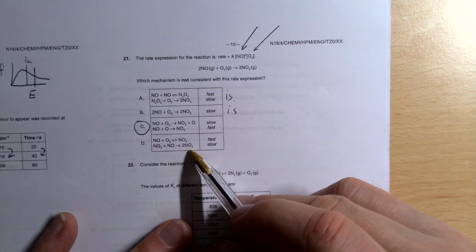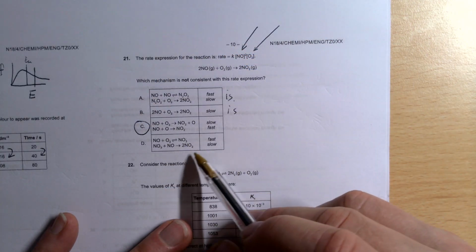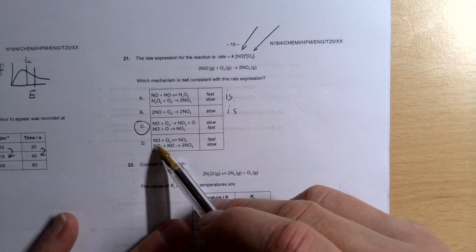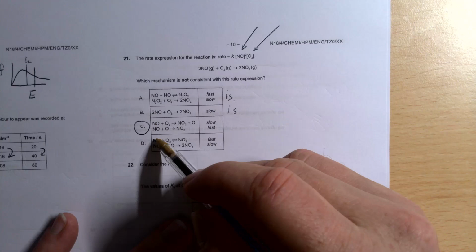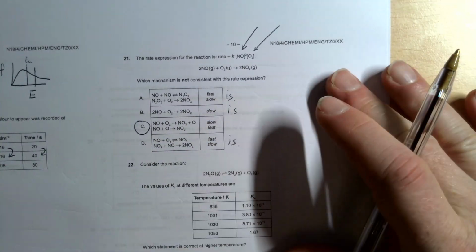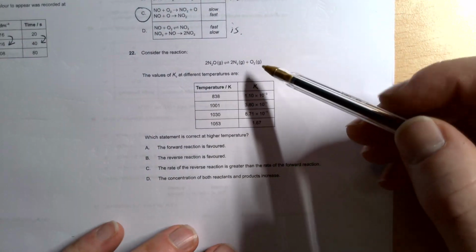Just to confirm it, we'll look at this one as well. This is the slow step. So we've got 1 NO. We ignore the NO3 because that's just an intermediate, another NO, and an O2. So all 3 of those, A, B, and D, are consistent with the rate expression. C is the right answer though.